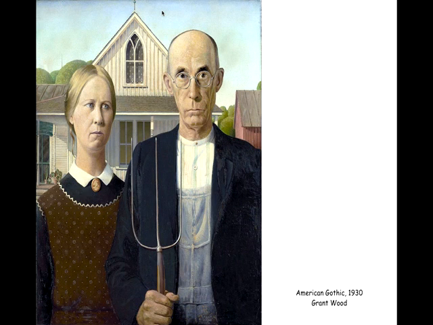The title of the work comes from the very distinctive looking, very typical looking house out in the country, a farmhouse, which has a Gothic ogival or pointed arch window in the upper story area. It's right between the heads of the two figures who are represented in the foreground. This is basically a double portrait, and some critics at the time assumed that the painting was meant as a kind of caricature, sort of maybe making fun of small-time farmers, but that wasn't the intent at all as far as Wood was concerned.